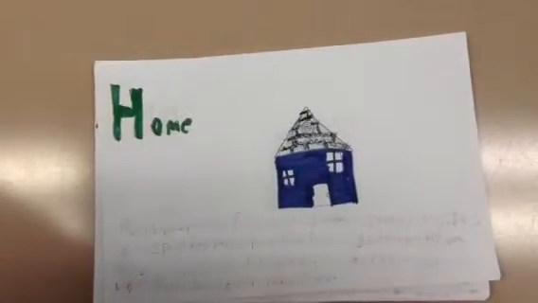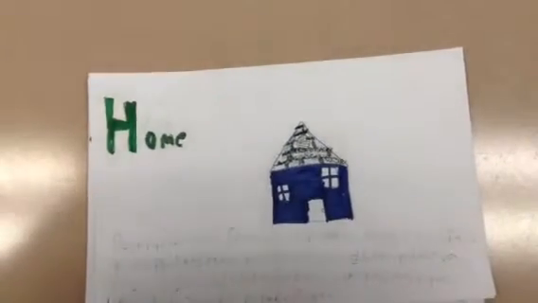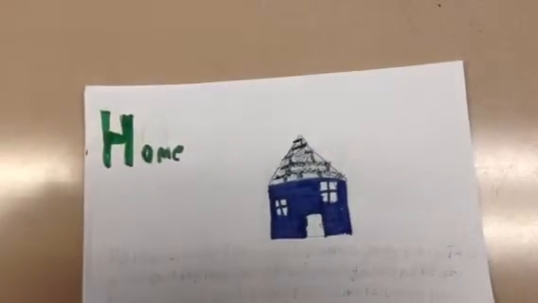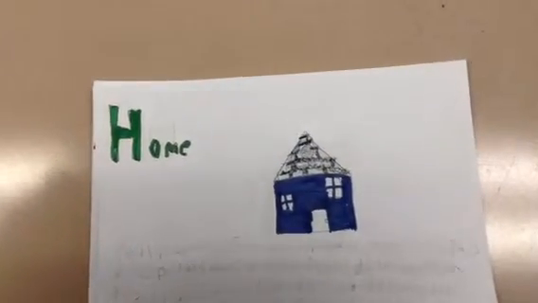H is for home. Paul has moved from house to house so many times. This time Paul moved to Lake Windsor Downs in Florida. This is significant because this is where the whole plot starts.